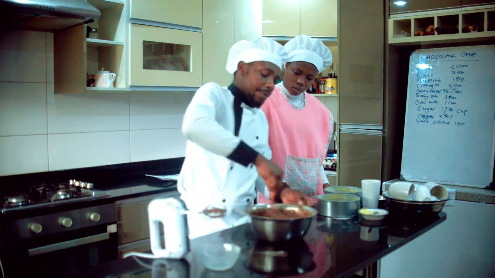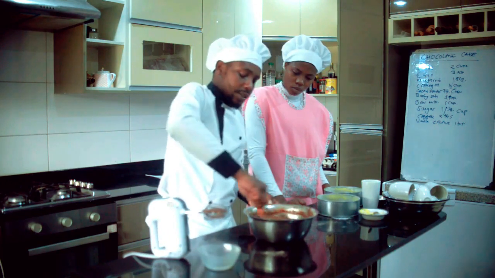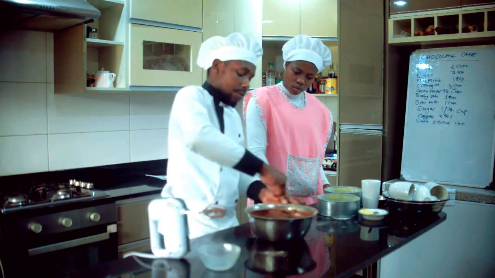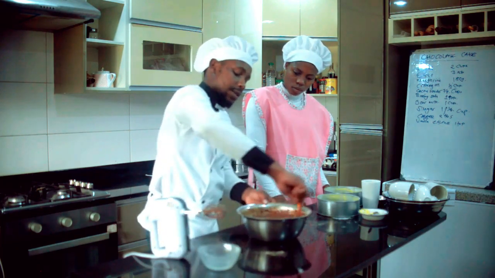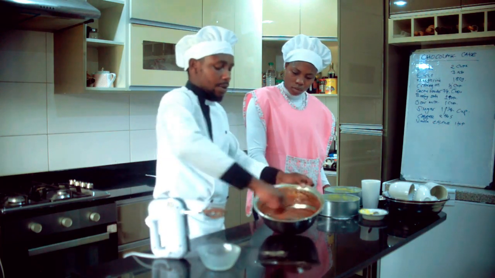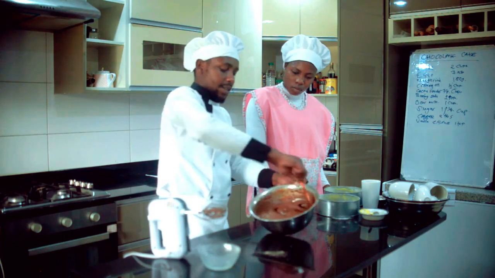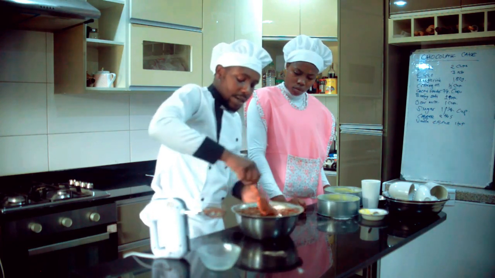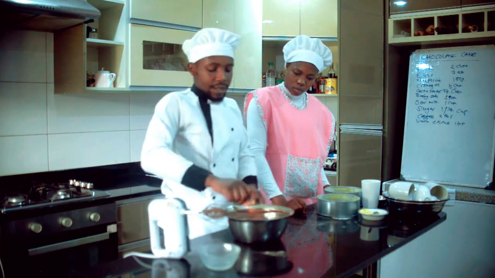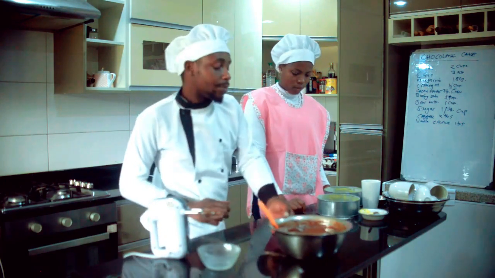Okay, as soon as everything is fully mixed, a nice paste comes all together like that. Our chocolate cake mixture is done.